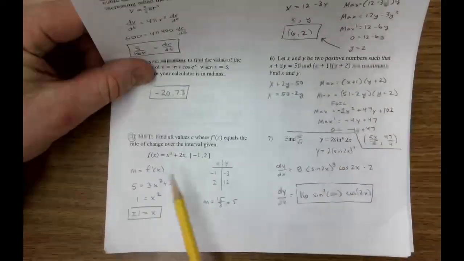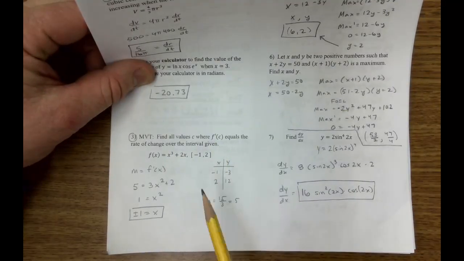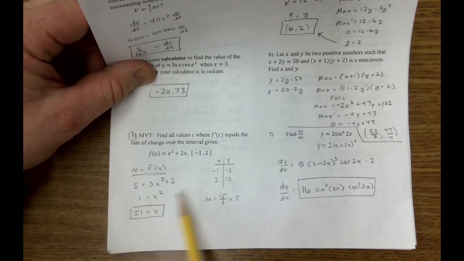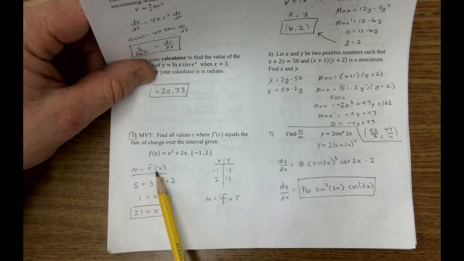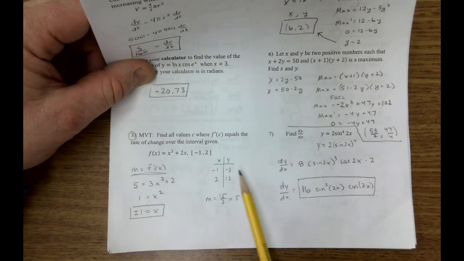On number 3, mean value theorem. Mean value theorem is there's a spot where the slope is equal to the derivative. And that's what this is. I found the slope, set it equal to the derivative.